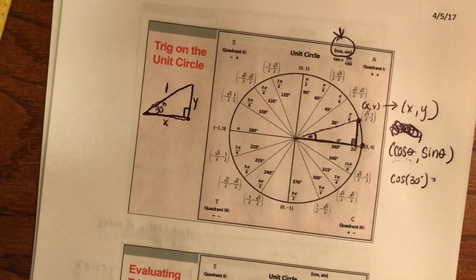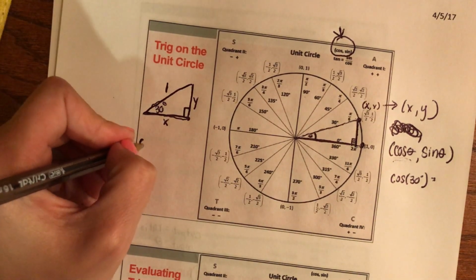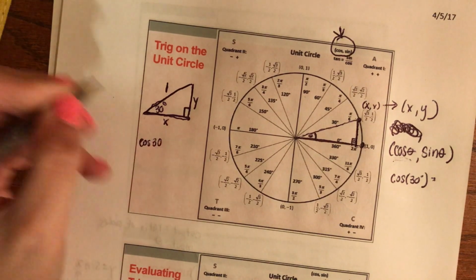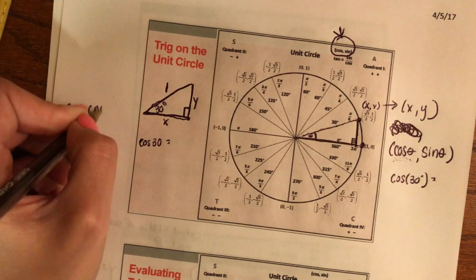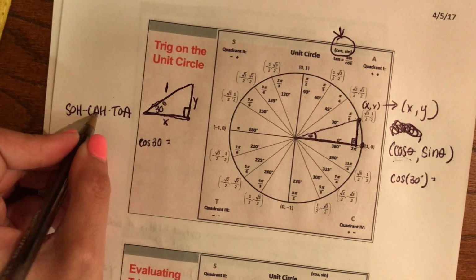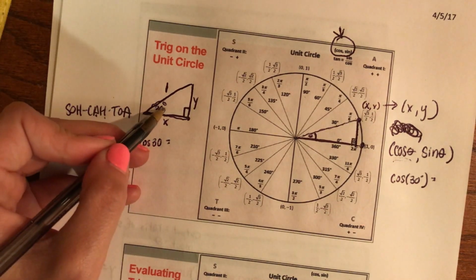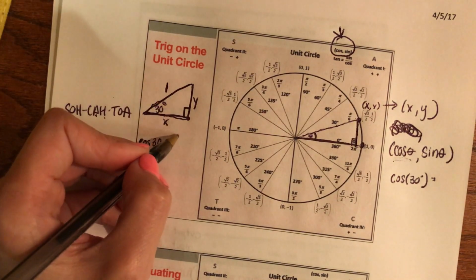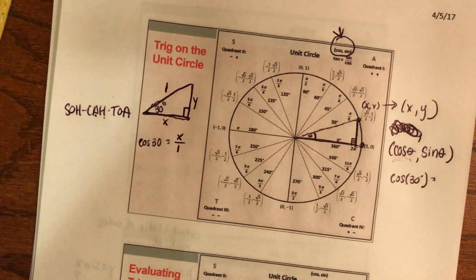Okay. So if I wanted to find, say, cosine of 30 degrees, thinking about SOHCAHTOA, cosine is adjacent over hypotenuse. So from the 30 degree angle, it's adjacent x divided by hypotenuse 1.